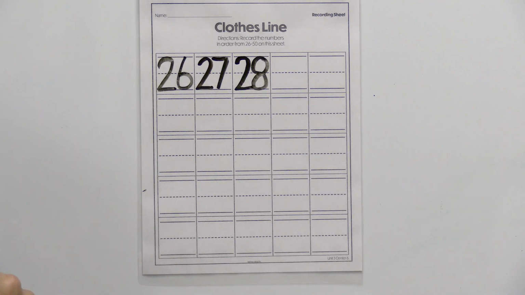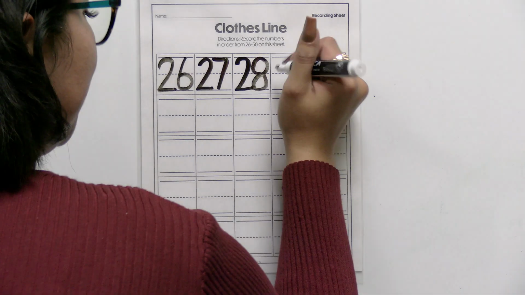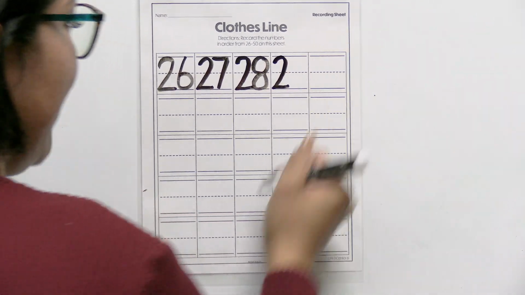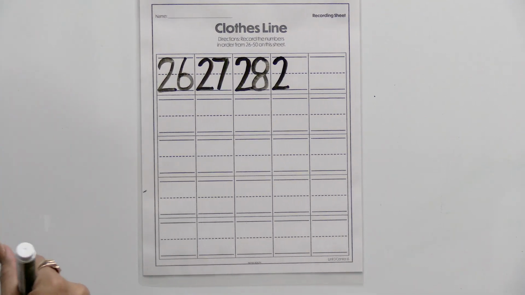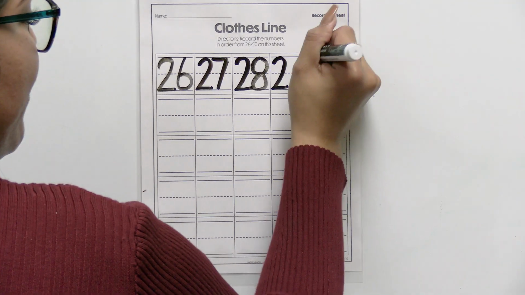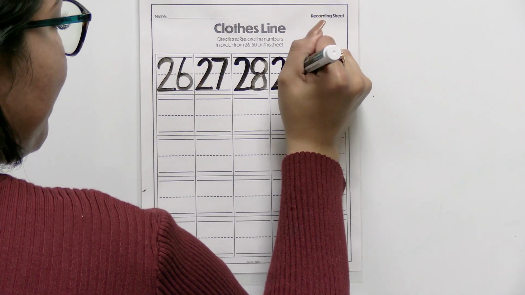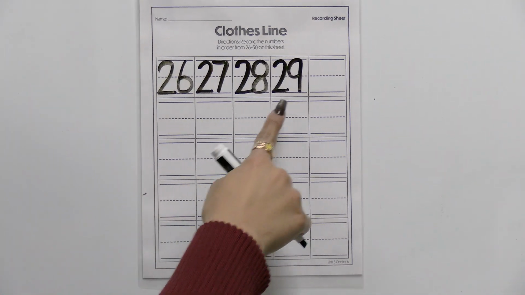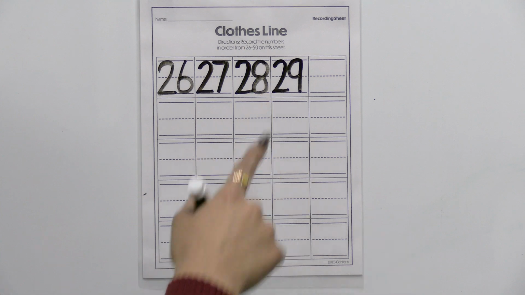Let's write the 29. So let's write a number 2, and then write the number 9. So we're going to go straight down, and then we're going to make a half circle, stopping at the dotted line to make a 9. 29. Okay, so we have 29.